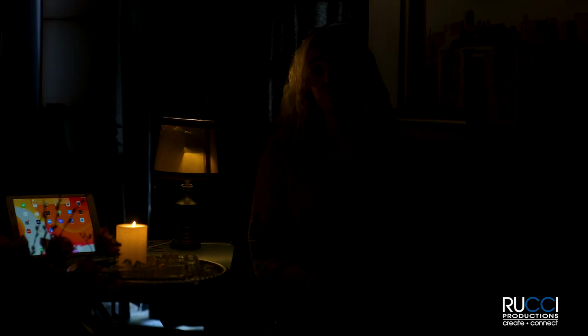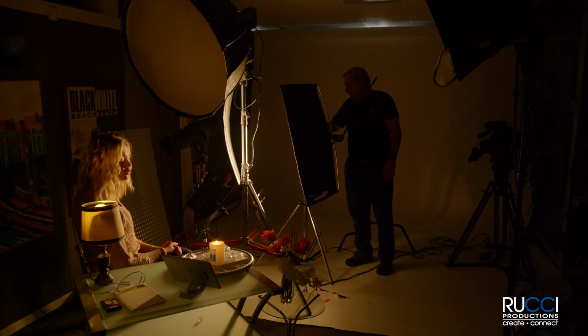Okay, so that's what it looks like ambient, and that's obviously pretty dark. You can see the candle, the iPad, and that's about it. Now I'm going to go ahead and crank up my little wand light. Okay, and I'll turn that all the way up, and that is pretty bright. So at just that little bit of light, it's as bright as you'd want it. It probably does not need to be that bright, in fact.